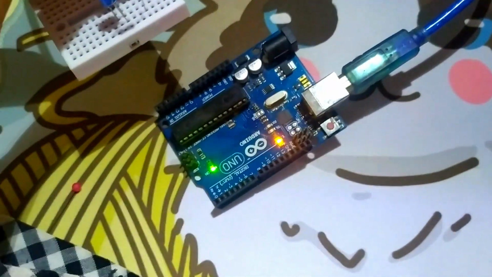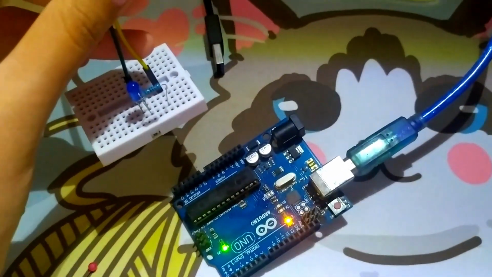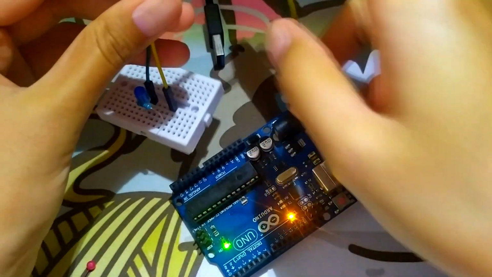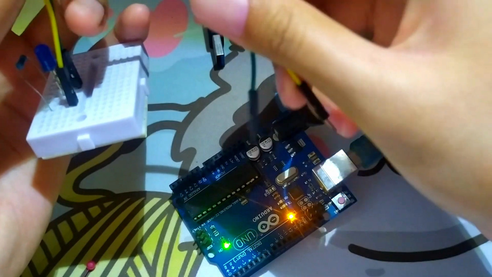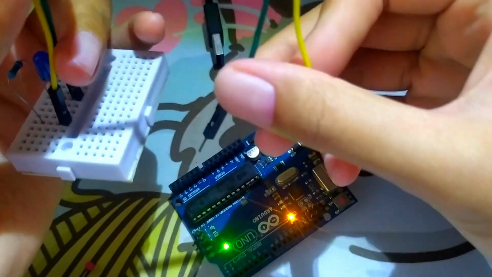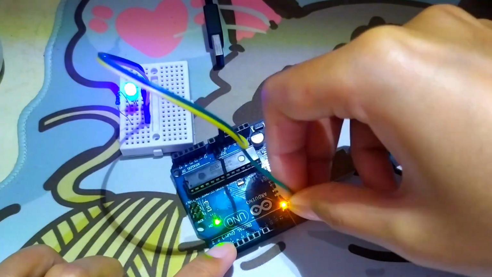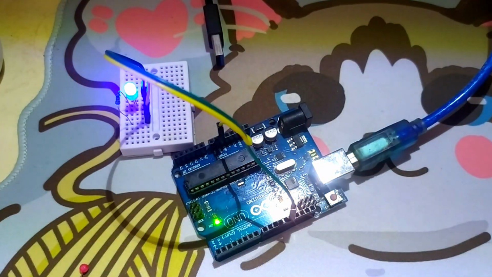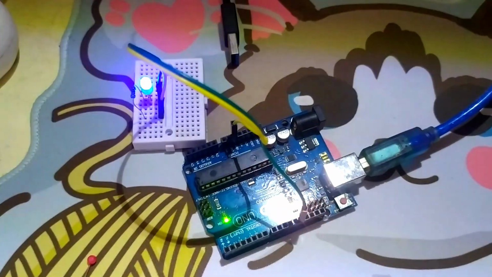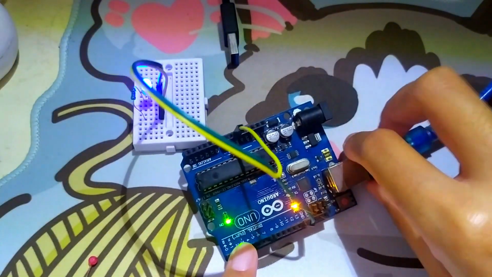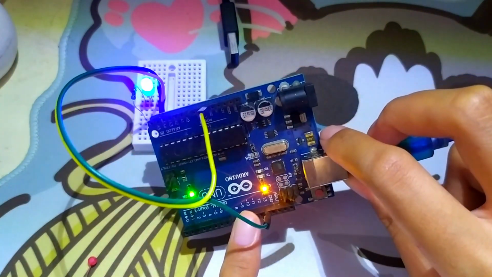The loop will run indefinitely, causing the LED to blink on for 1 second and then off for 1 second repeatedly. This simple program is a great way to get started with Arduino and understand how to control outputs. Here I use pin 13 as the built-in LED pin. In the next video, we will learn about using Arduino pins correctly.